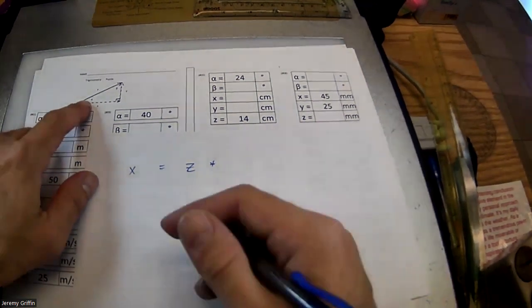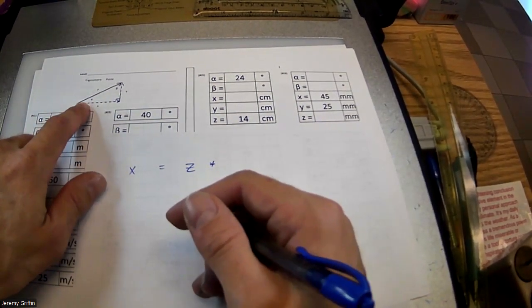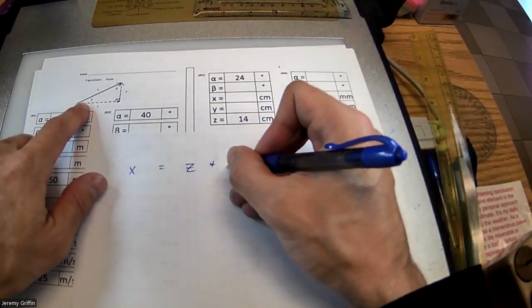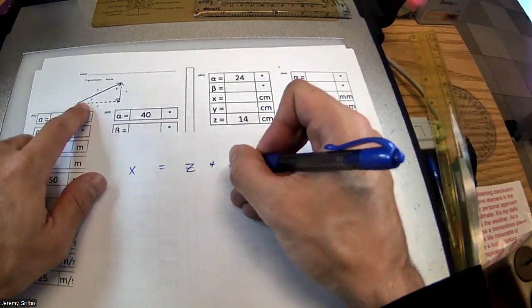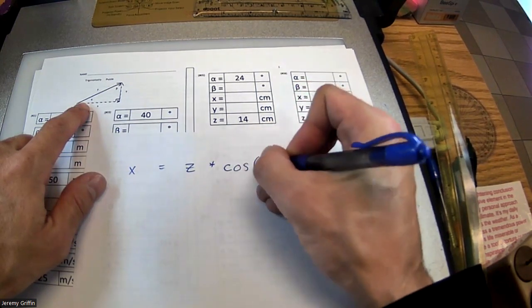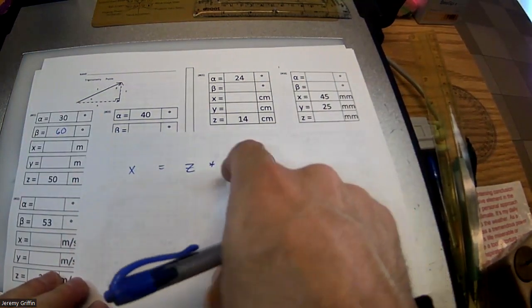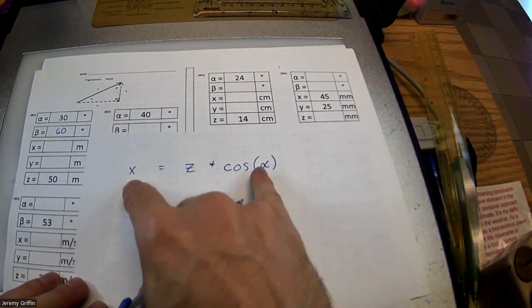Say I'm playing off this angle alpha. If I'm playing off alpha and I want x, which is adjacent to alpha, is that sine or cosine? Adjacent to alpha, that's cosine of alpha, right? Hypotenuse times cosine of alpha gives you the adjacent leg to that specified angle.